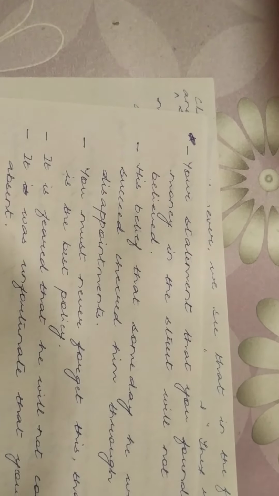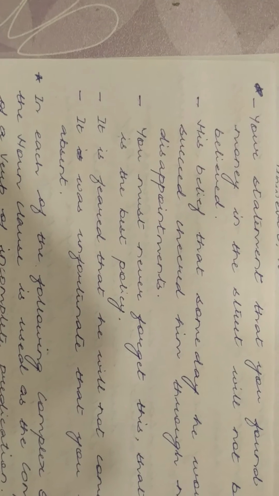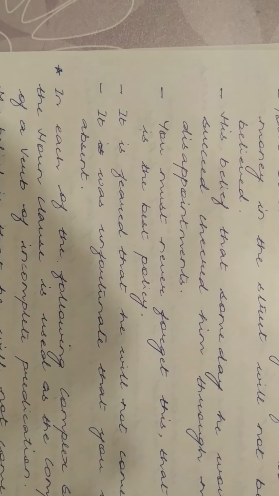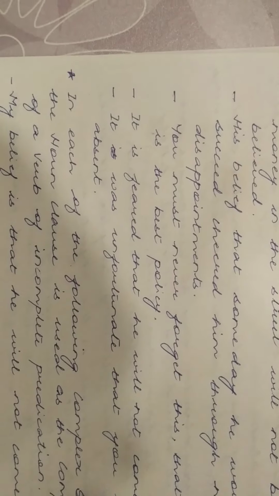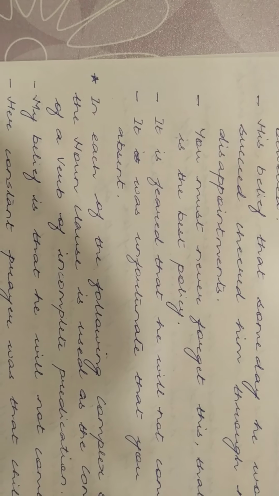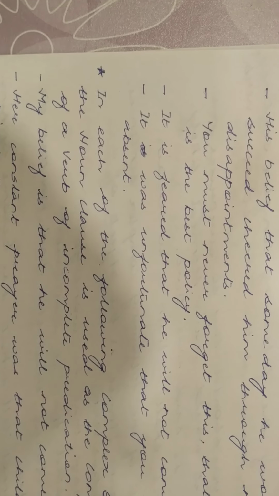Your statement that you found the money in the street will not be believed. His belief that someday he would succeed cheered him through many disappointments. You must never forget this, that honesty is the best policy. It is feared that he will not come. It was unfortunate that you were absent.